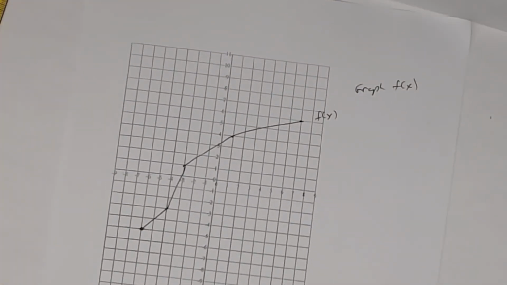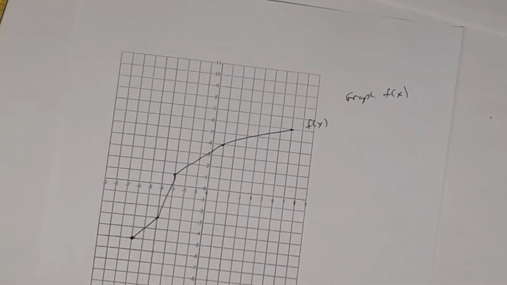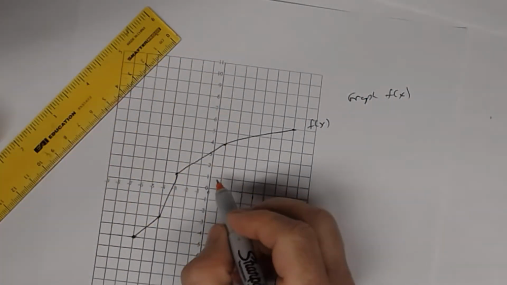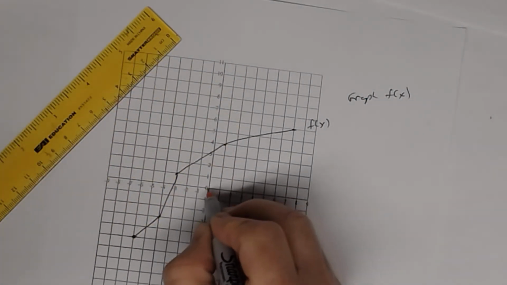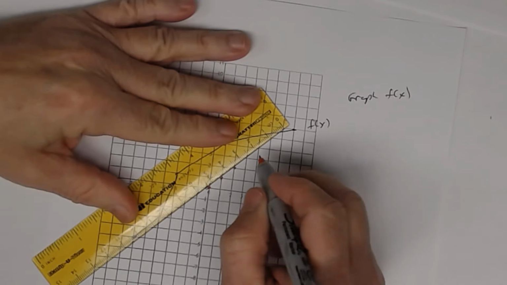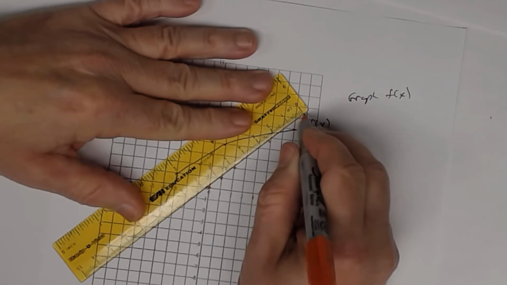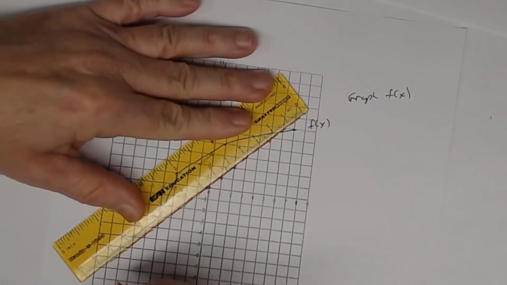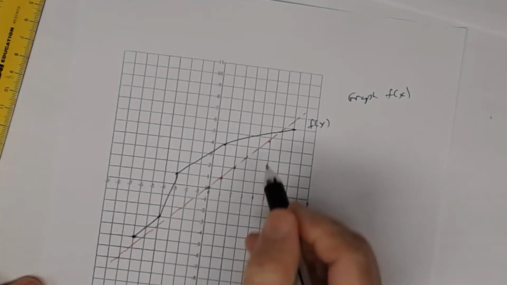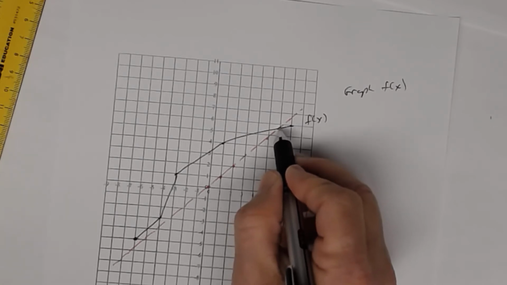All right, let's look at number 4. So in number 4, we have segments, and segments are easy to graph the inverse for. So let's go ahead and graph the line y equals x. That's going to help us to graph its inverse. So 0, 0, 1, 1, 2, 2. And then let's draw our line y equals x. Okay. And remember, see where that f of x crosses the line y equals x here? For the inverse, it's going to do the same thing.